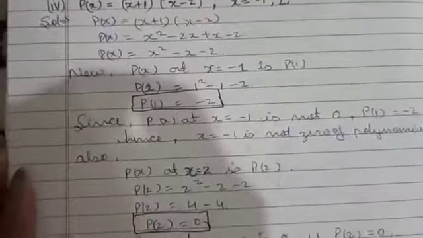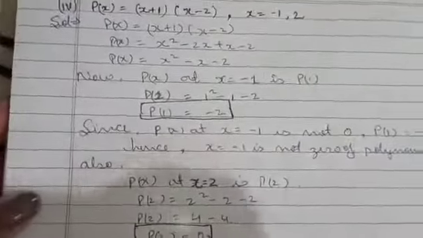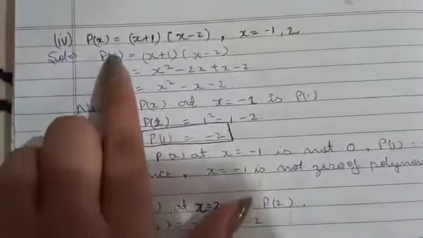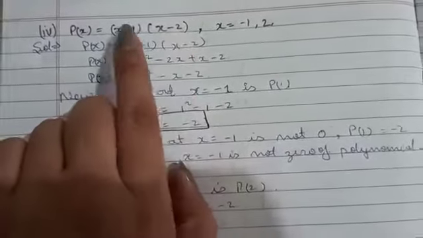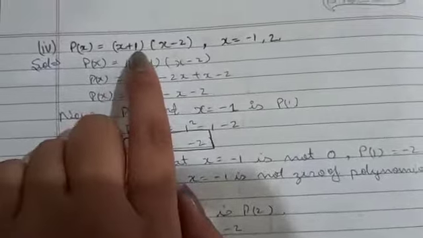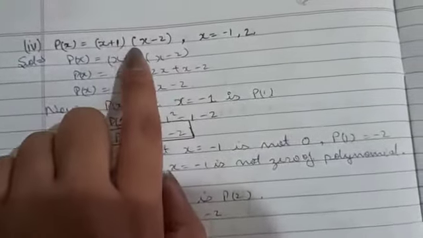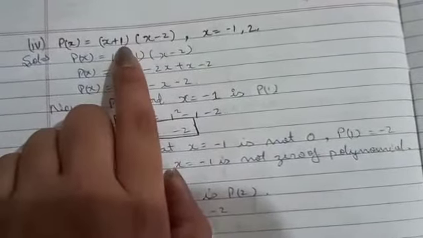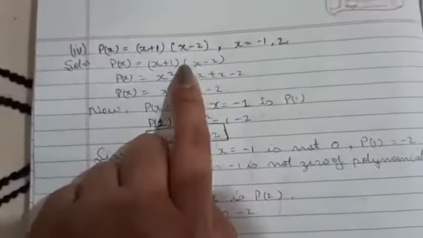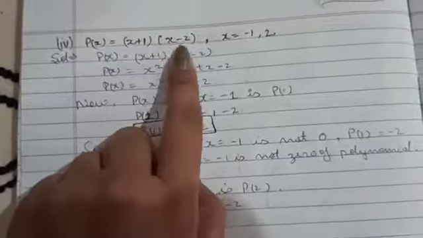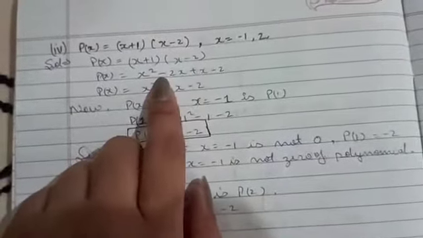Now let us solve the fourth bit of the same exercise. See, P(x) is equal to (x plus 1) into (x minus 2). Here this is not the case of a plus b and a minus b, because a is the same here but b is not the same. This is some other number and this is some other number. So we will solve it by distributive multiplication.